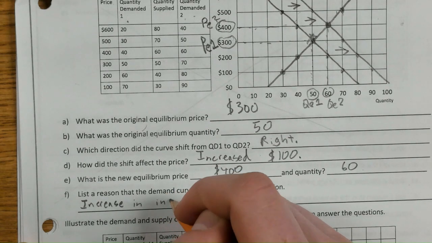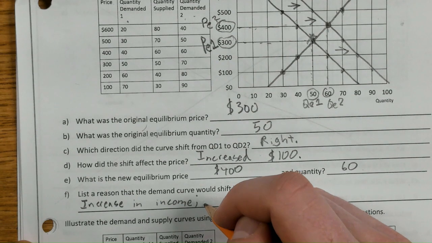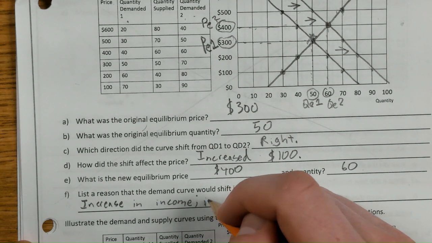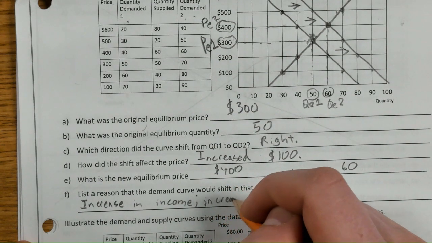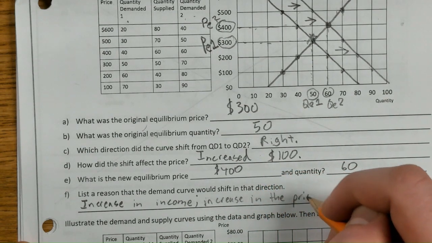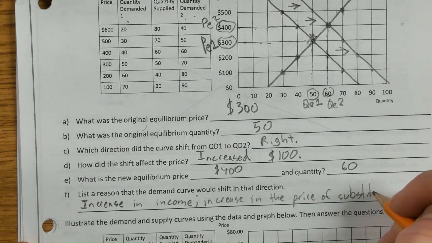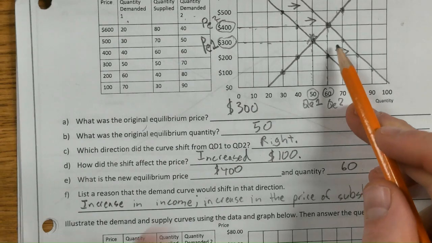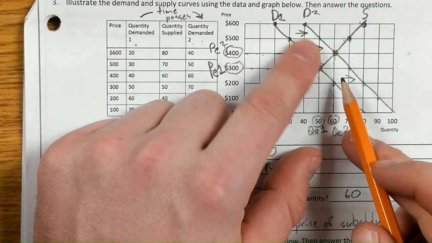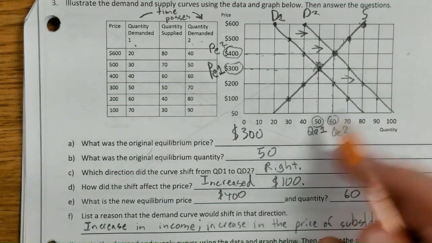Other reasons could be an increase in the price of substitutes. What I mean by a substitute would be, let's say that this is the demand curve for Pepsi. If Coca-Cola goes up in price, maybe more people would prefer to buy Pepsi.